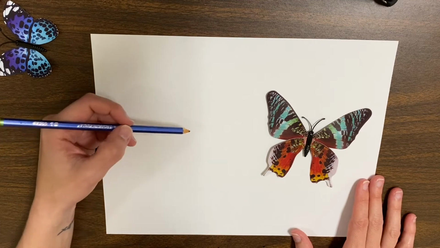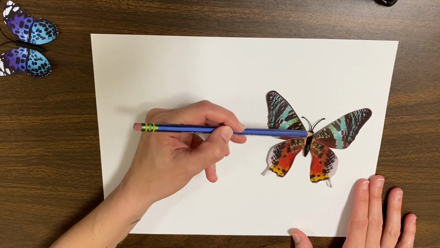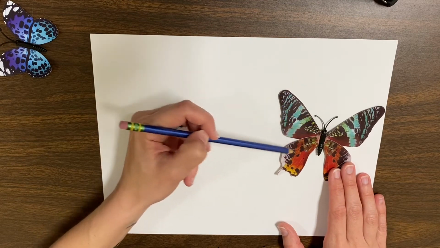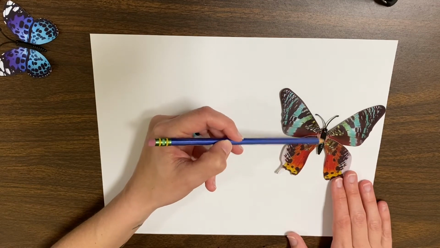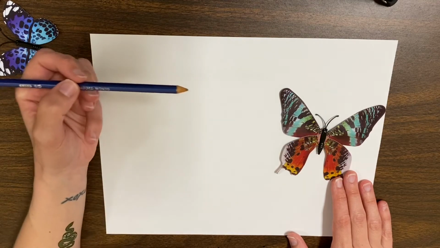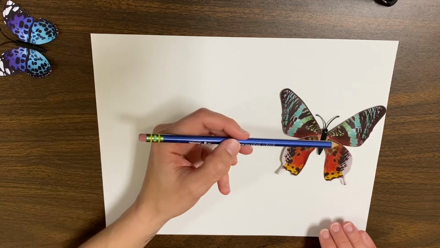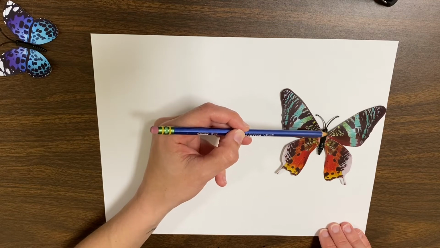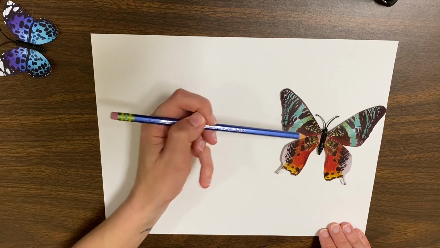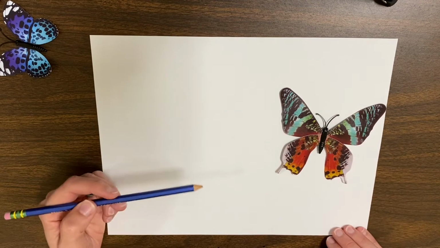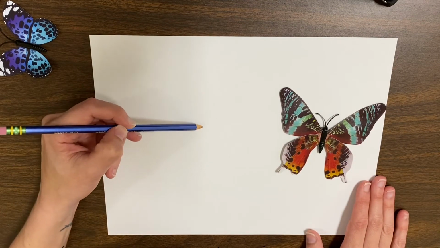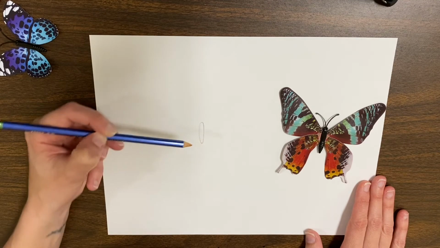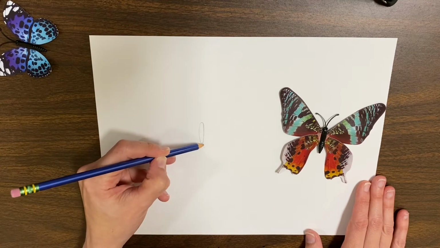When I'm drawing butterflies, I like to draw the center first so that I know how big I want my wings to be. It's always easier to start with the body here in the center. And then I'm going to take a look at it. Remember, we're drawing from observation, so I want to try to draw it as closely to this shape as I can. So I see on my butterfly this shape right here, and then I see another shape on the bottom.